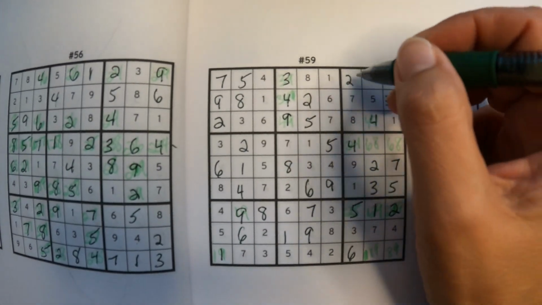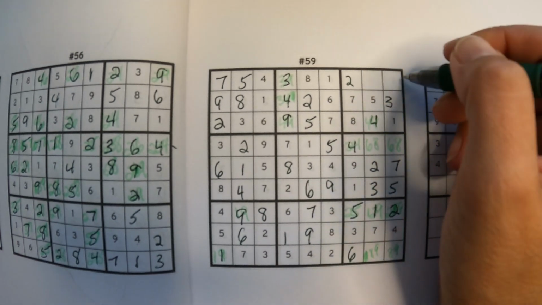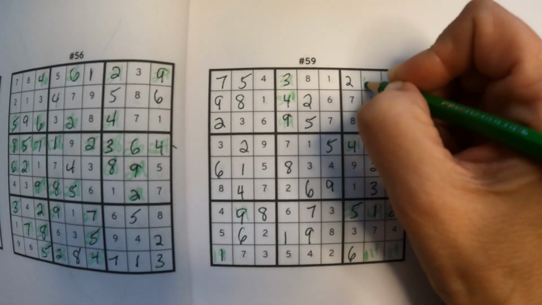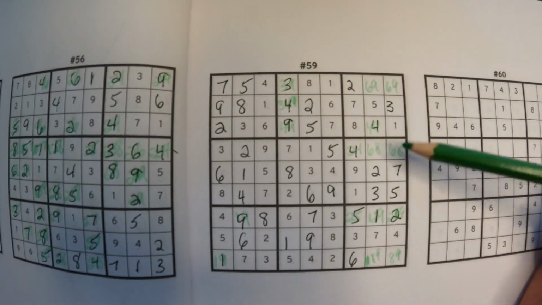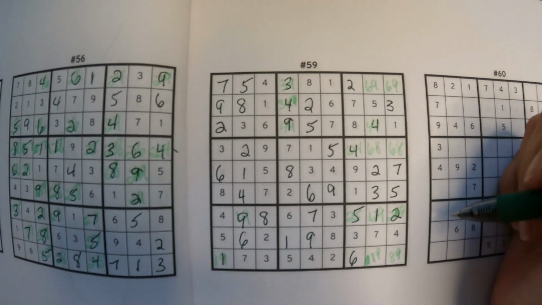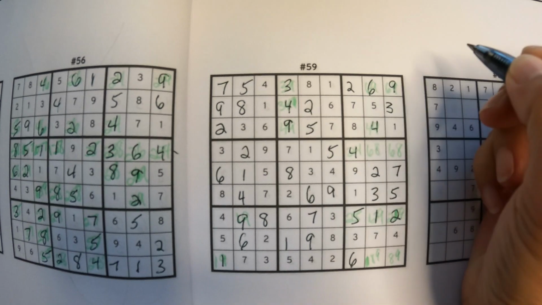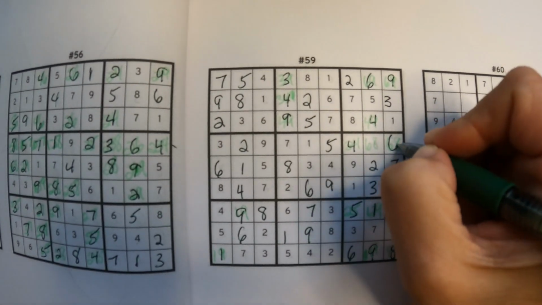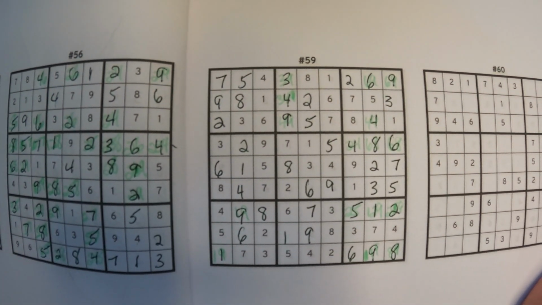So this box now, 1, 2, 3, 4, 5, we're missing 6 and 9. And we don't have any help. So we're back in that situation again where I don't see a way to solve it other than just taking a guess. So we're going to go 6, 9, makes this 8, 9, and this 6, 8. All right, it worked out.